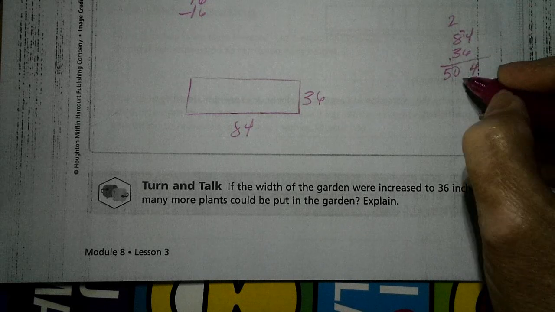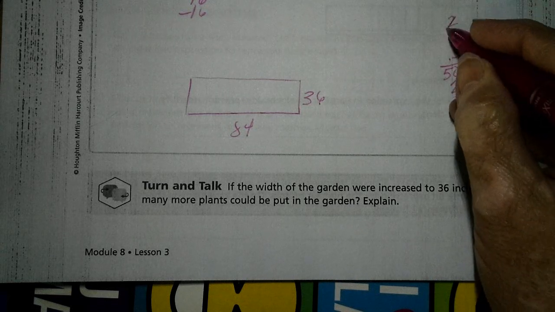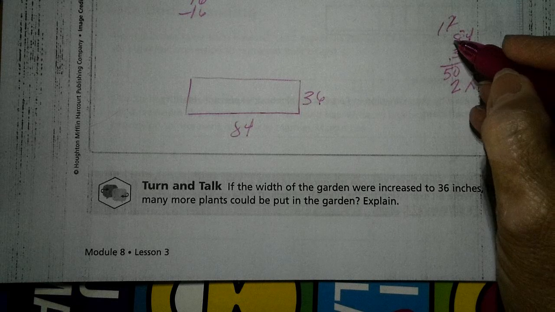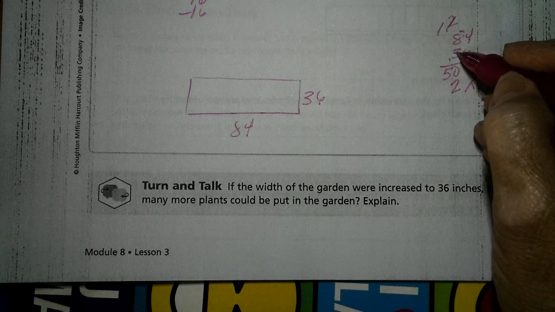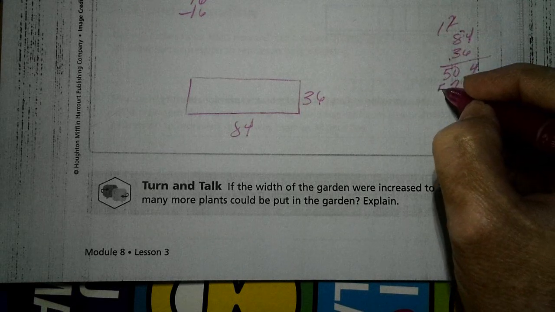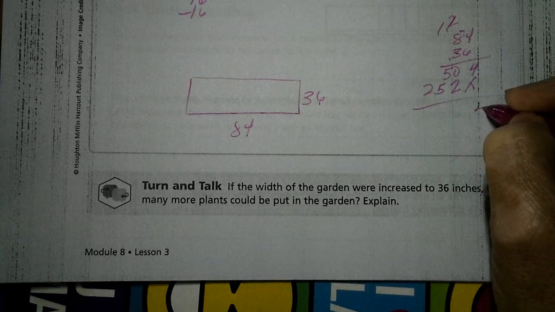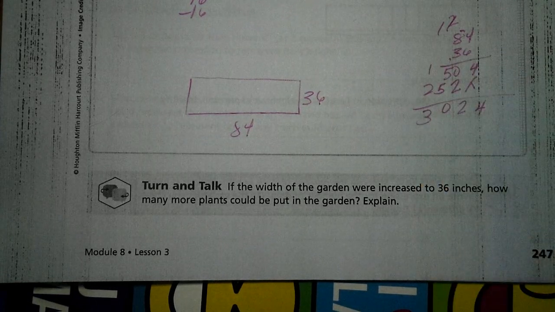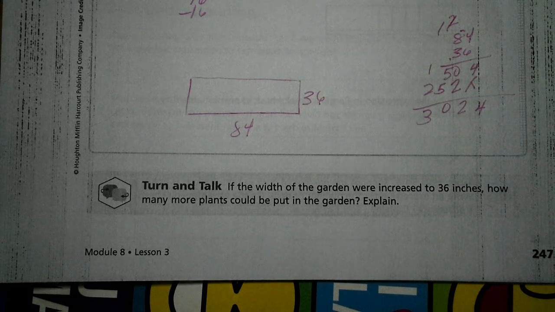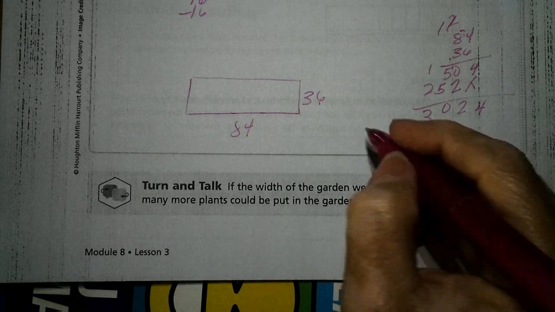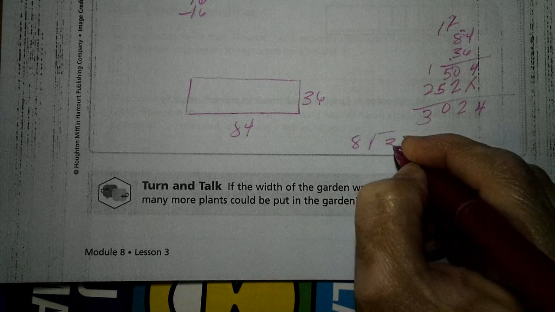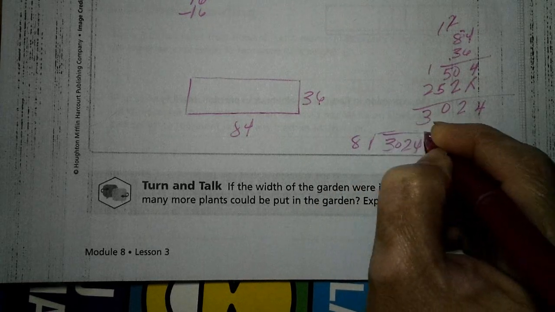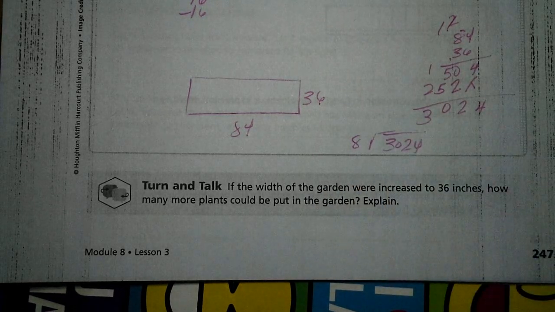3 times 4 is 12. Carry the 1. 8 times 3 is 24 plus 1 is 25, right? So 4, 2, 10, 3,024. And then do the same thing. 8 divided into 3,024.